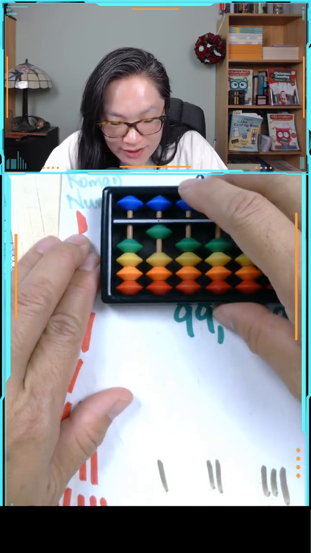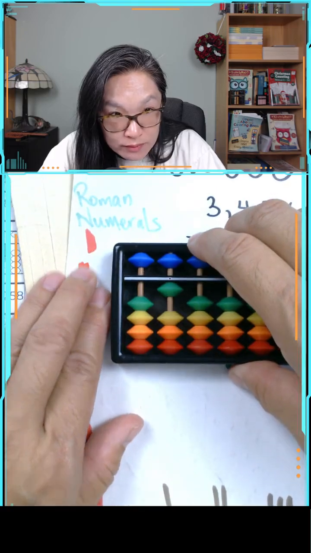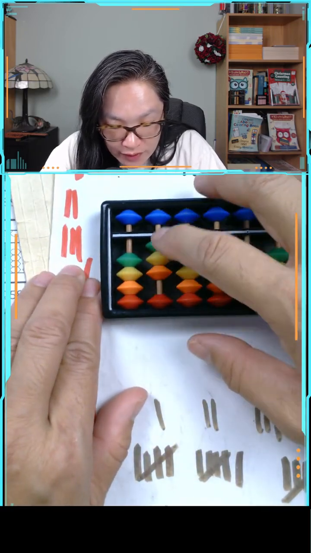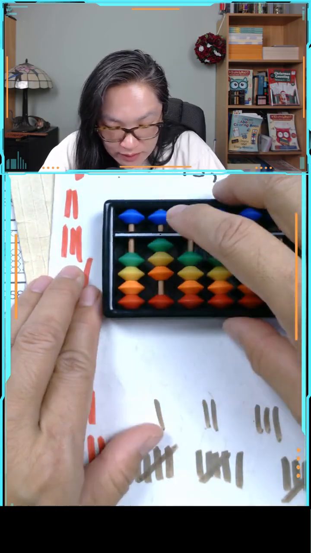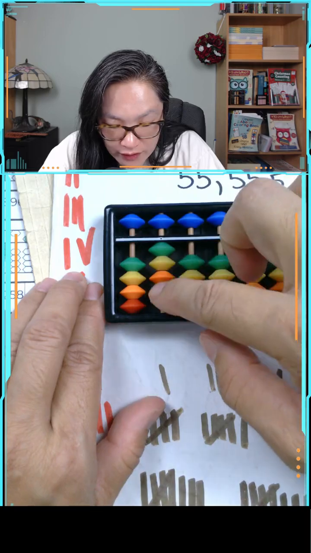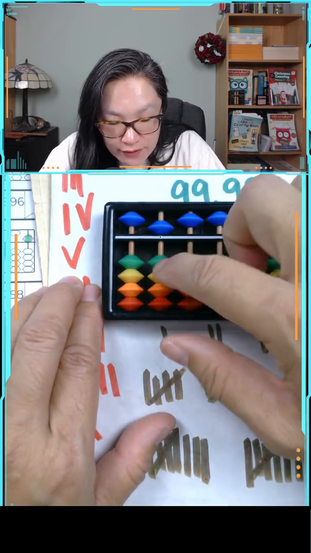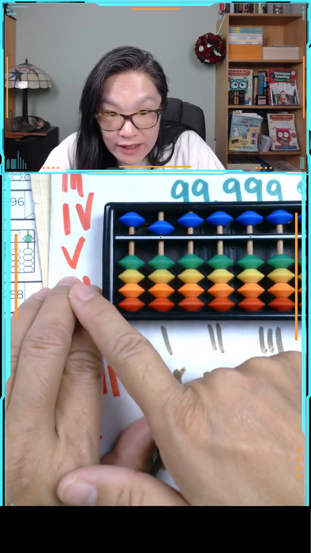So we have our 1. This is 1. So this would be like Roman numerals. We have 2. We have 3. 1, 1, 1. There's 3 ones. 4. 1, 2, 3, 4. And then we have 5. Notice the top bead is always going to be 5, right? Just like in Roman numerals, the V is a 5.